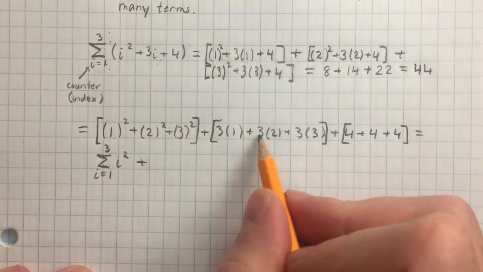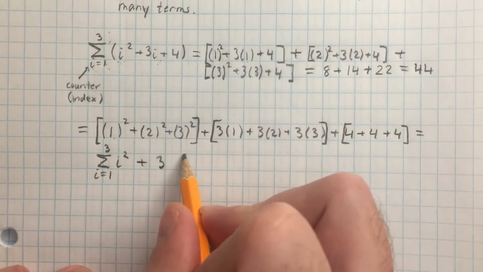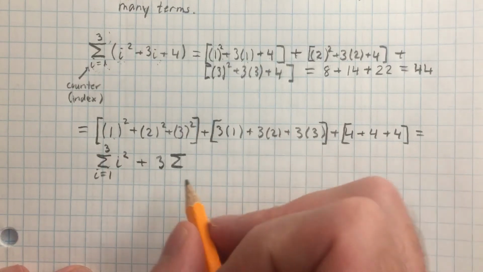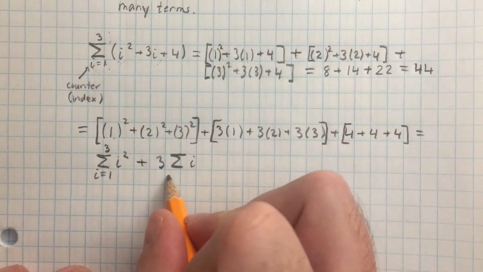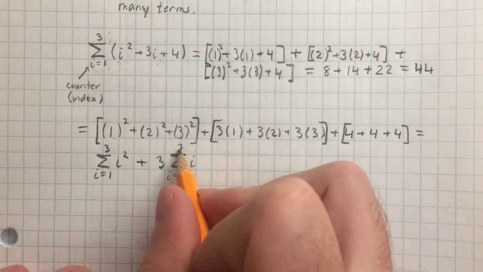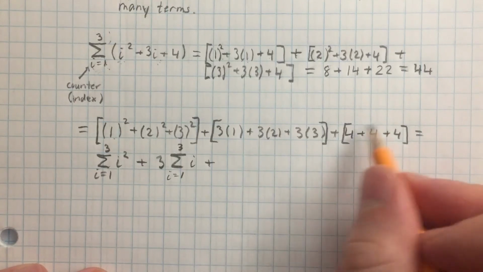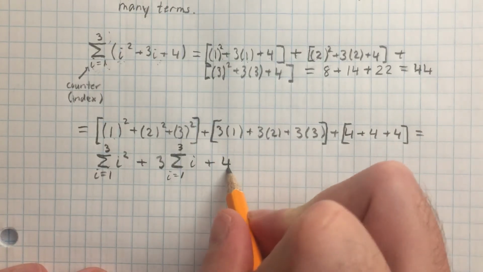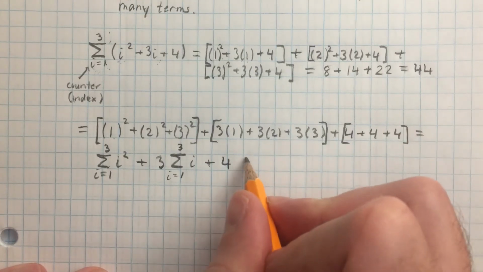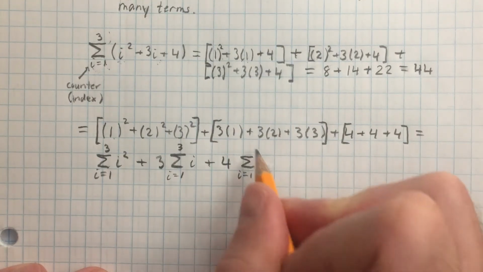This one, if I factor the 3 to the outside, I have 3 times nothing but 1 plus 2 plus 3. So that would be a quantity changing from 1 to 2 to 3 and being added together. That would be exactly this notation. And the last one, if I factor out 4, I'd have 1 plus 1 plus 1. So that would be nothing other than 1 added to itself 3 times.